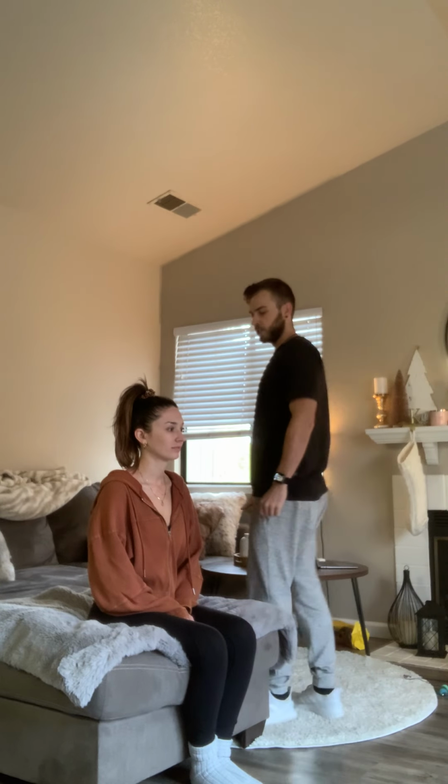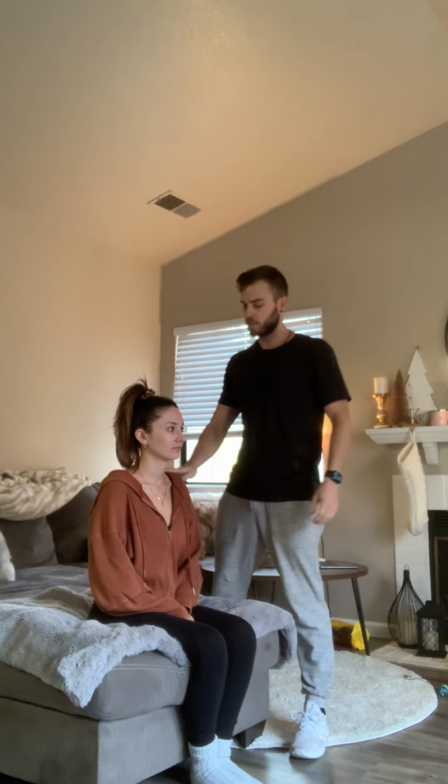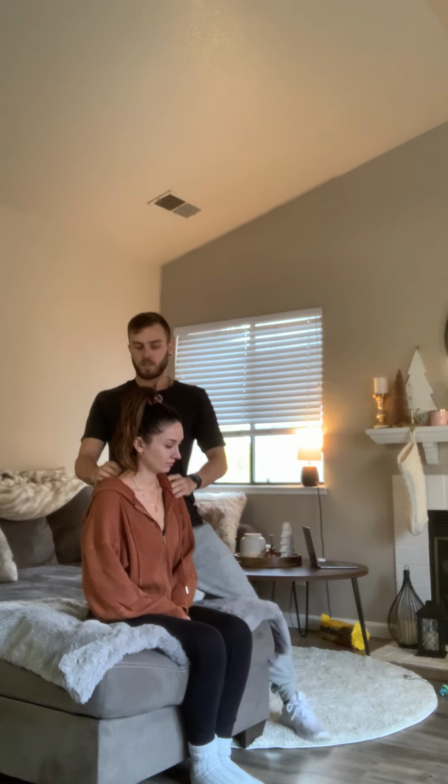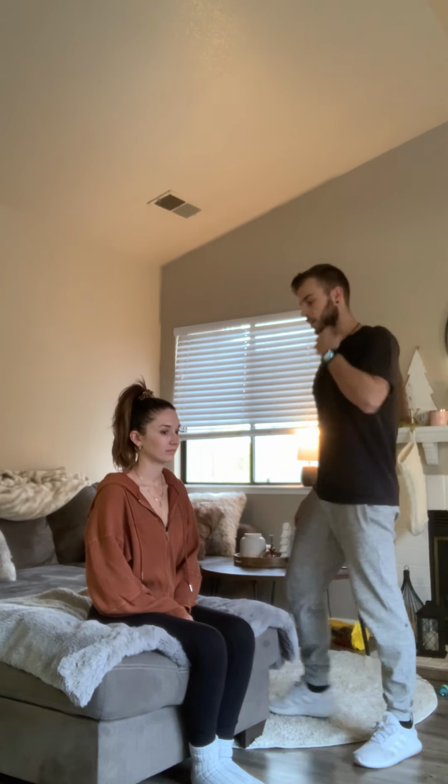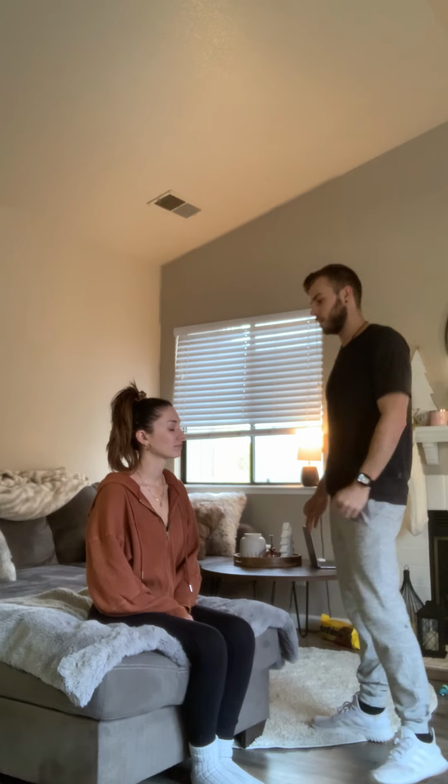Brachial plexus traction test, so you can stay seated. I'm going to compress on the head, do a lateral bend to the left, and a lateral bend to the right. Checking for tension and compression of the bilateral plexus. Positive test would be numbness or nausea felt with that.